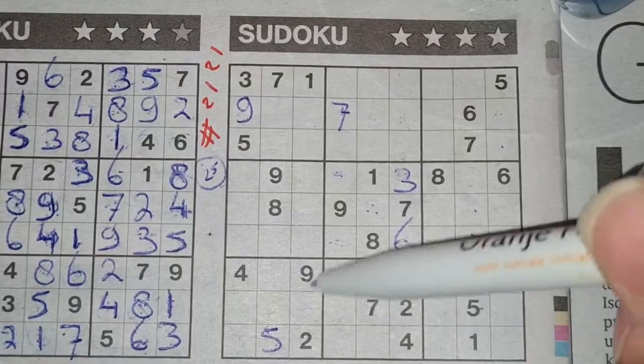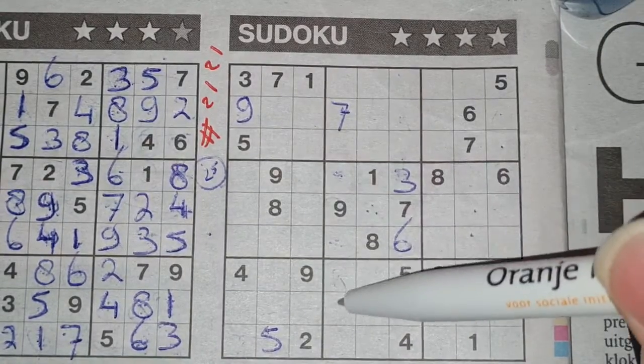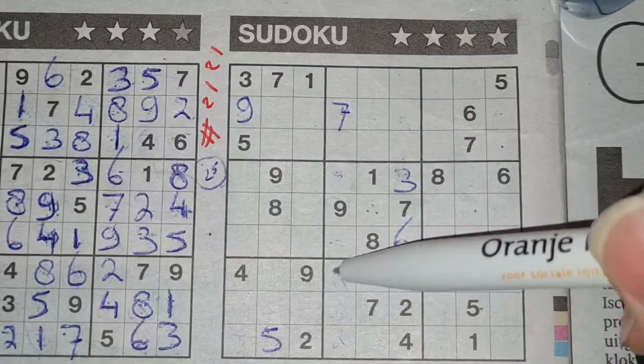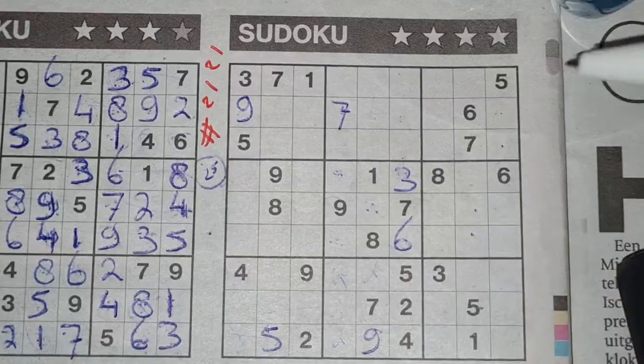5 missing numbers in this big square. One of the missing numbers is 9. We see here 9, no 9 in these 3 boxes. There 9, no 9 in those 2 boxes. 1 box left for the 9 should be here.